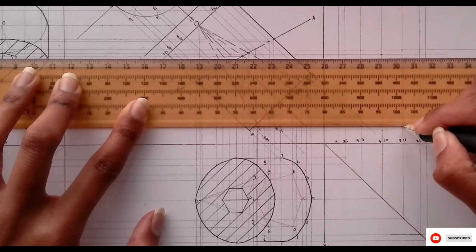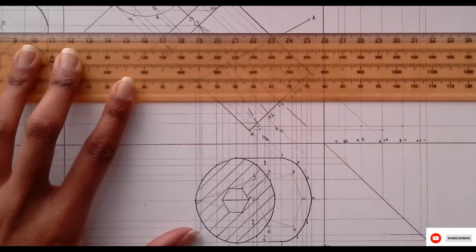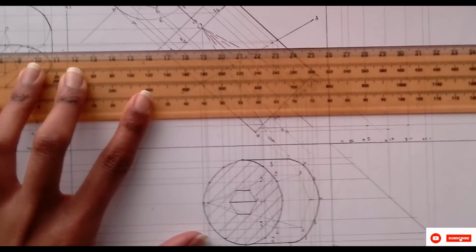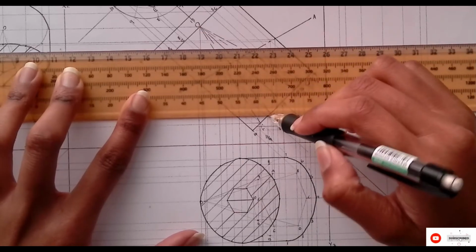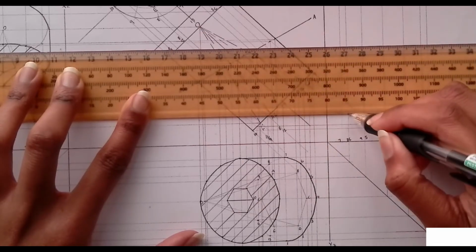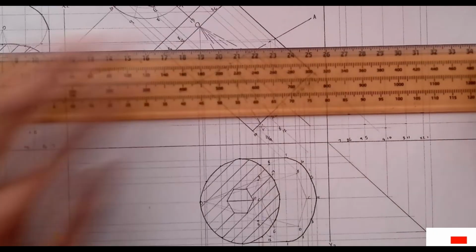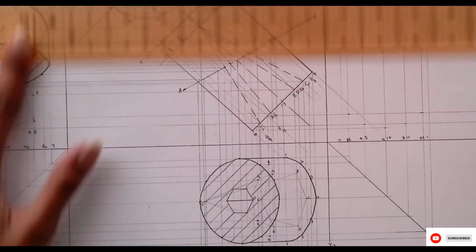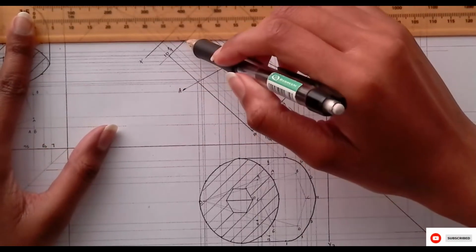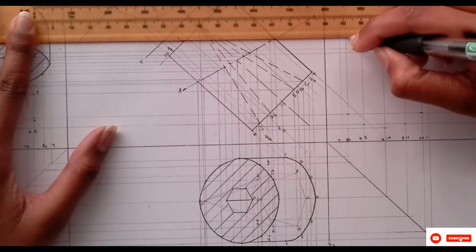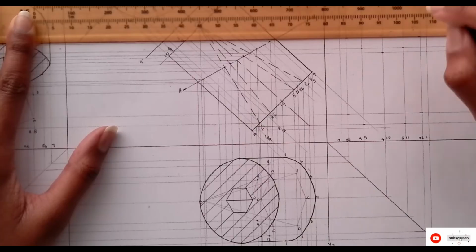Then we will have our 8 and 12 here. With 8 this side, we have 12 this side. 8 and 12 at the top.